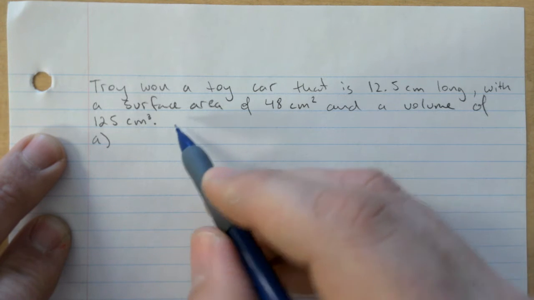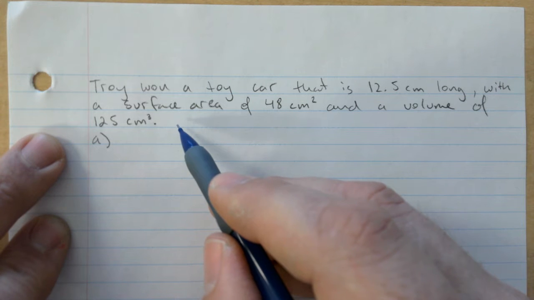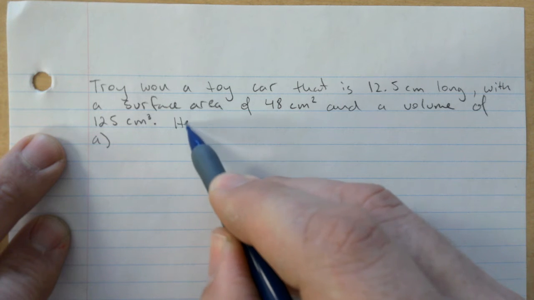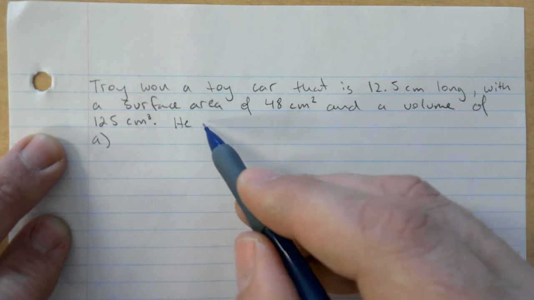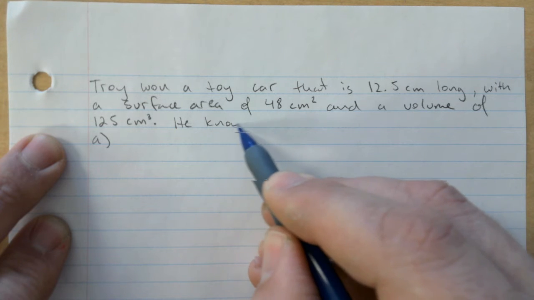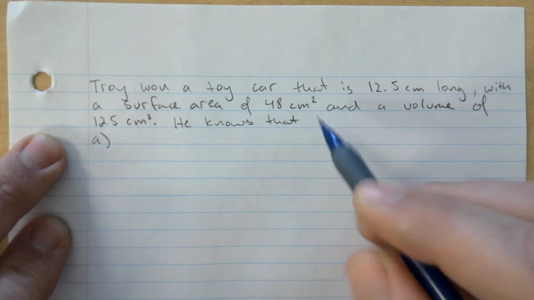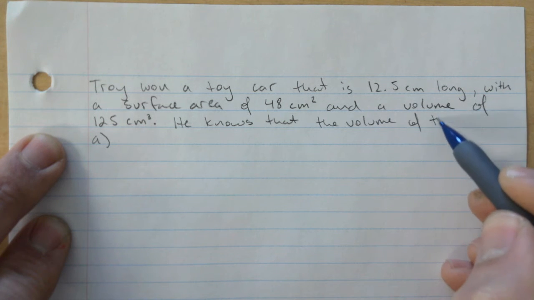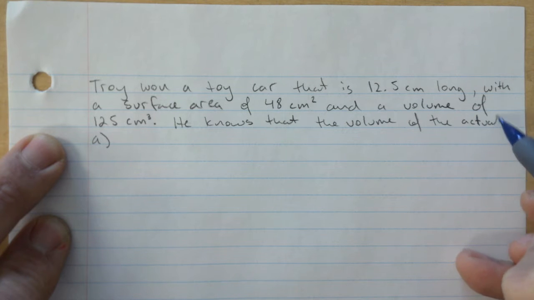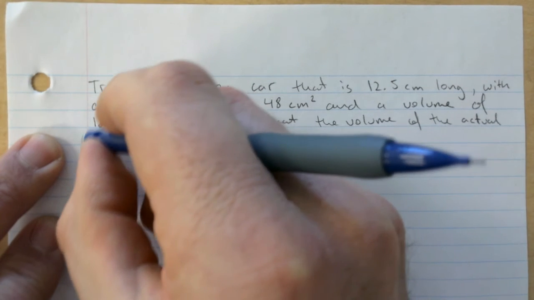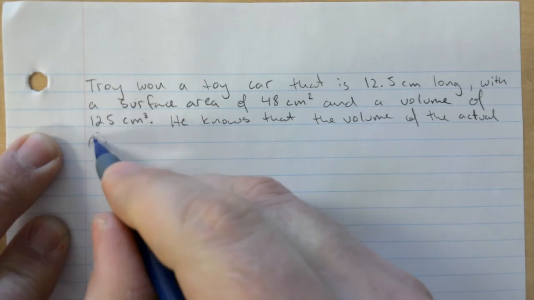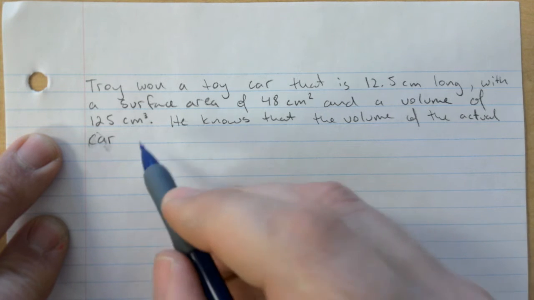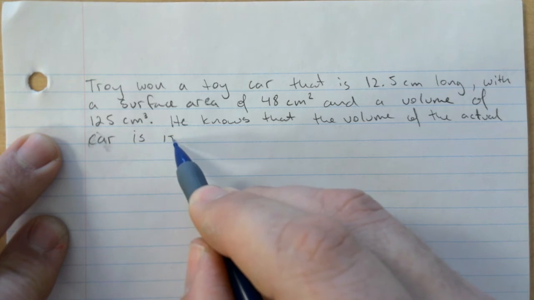I have to add something in here, sorry. He knows that the volume of the actual car is 15,000.